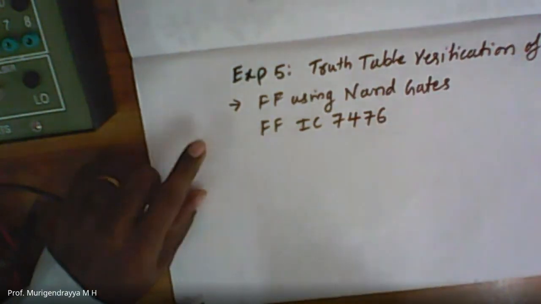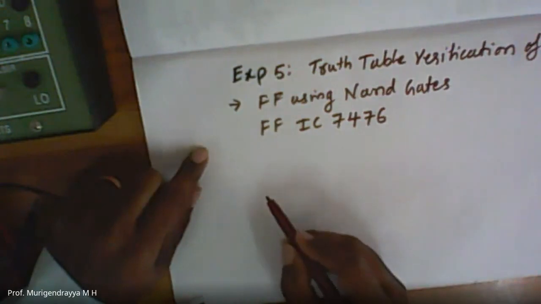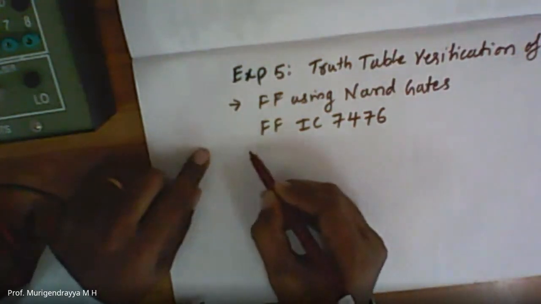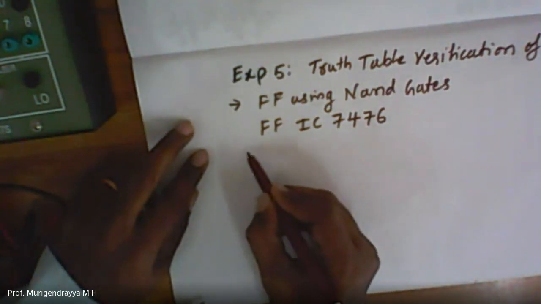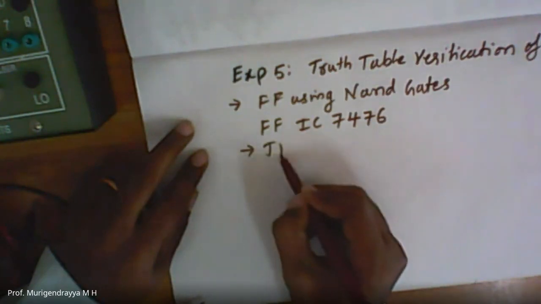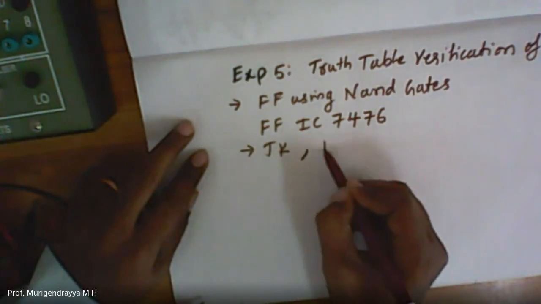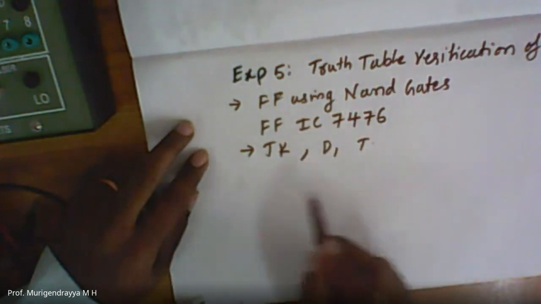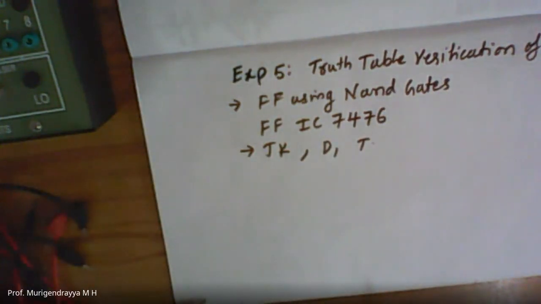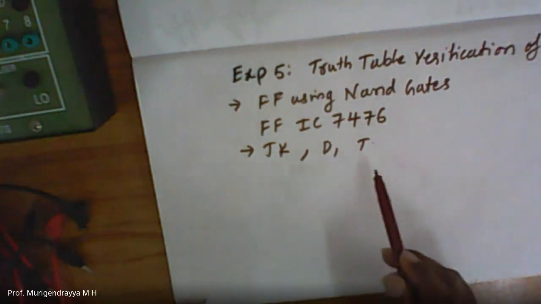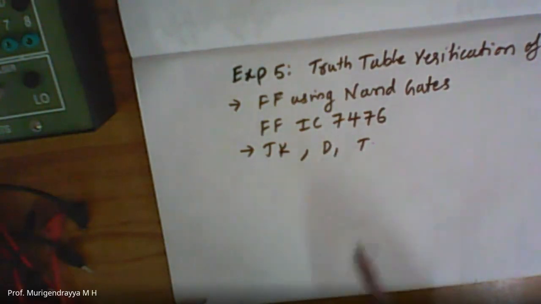In this, first we will do that, and then again we'll realize the JK flip-flop, D flip-flop and T flip-flop. So these three we will realize with the truth table for the design, realizing the JK, D and T flip-flops. So this experiment.